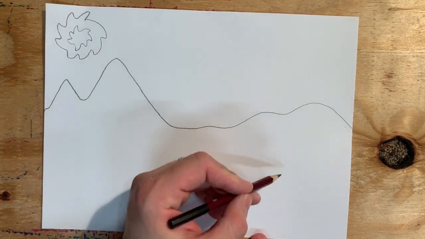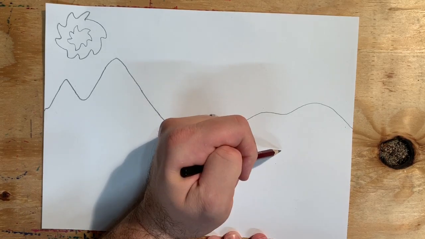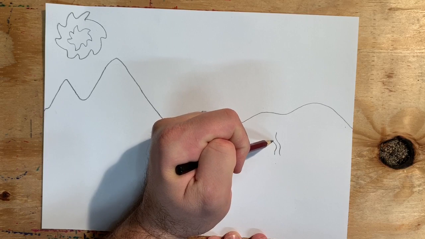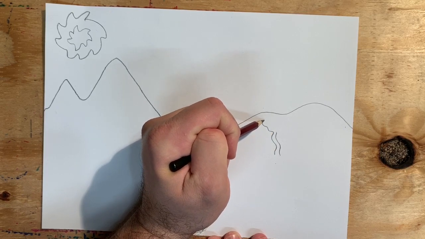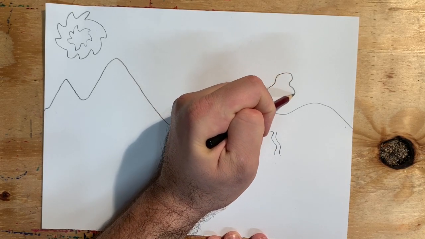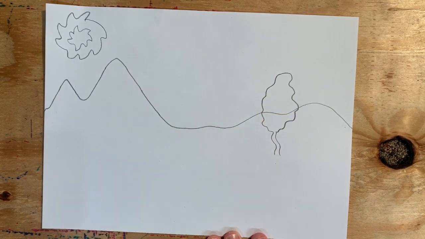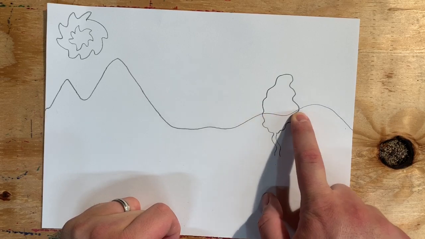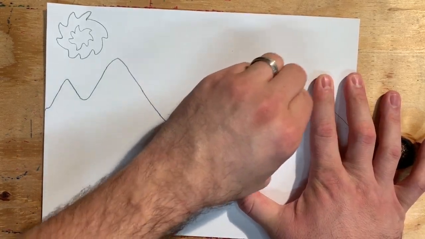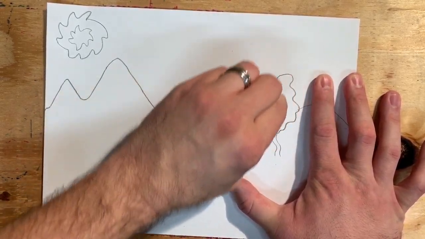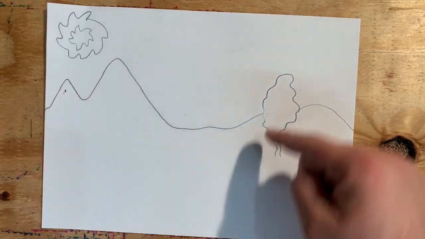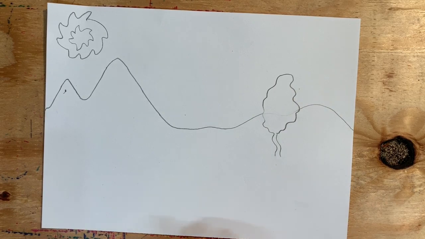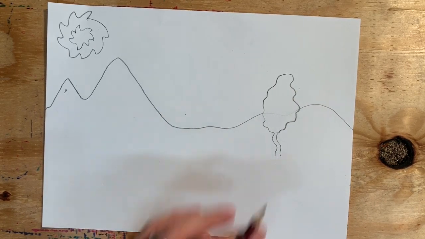So maybe I'll add some little trees back here, but they're wobbly looking trees. And then they have these strange wiggly tops. And as you can see, this line goes through my tree. I can just erase that part. So as I overlap things, I might have to erase what's behind it because we can't see through it. Now that's one tree, it's kind of in the background.